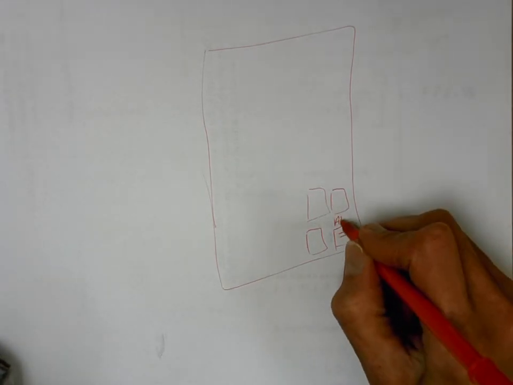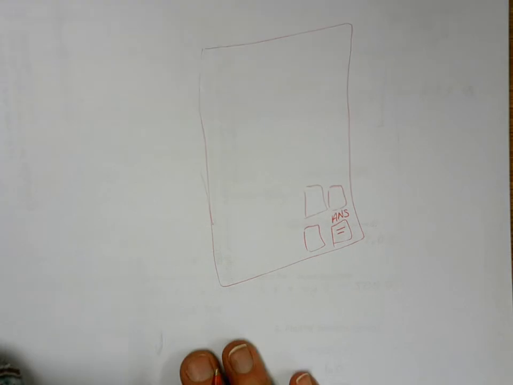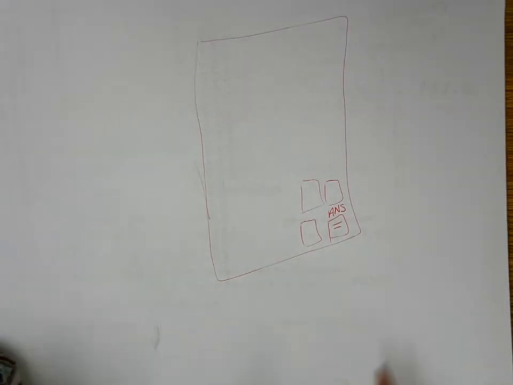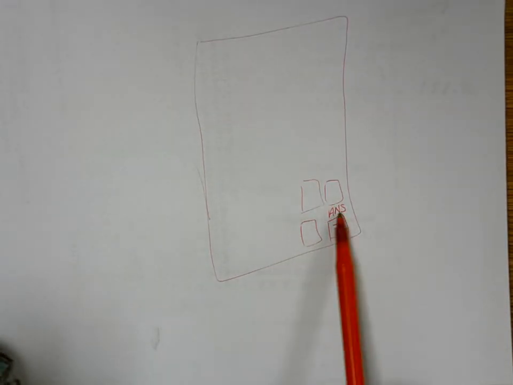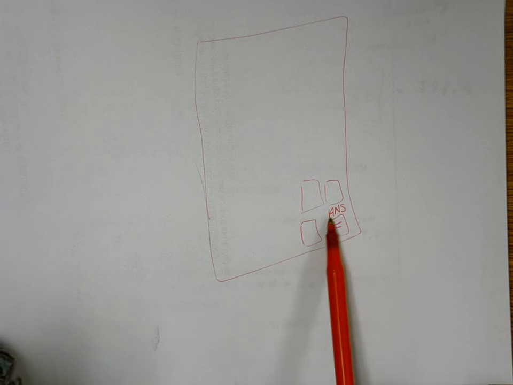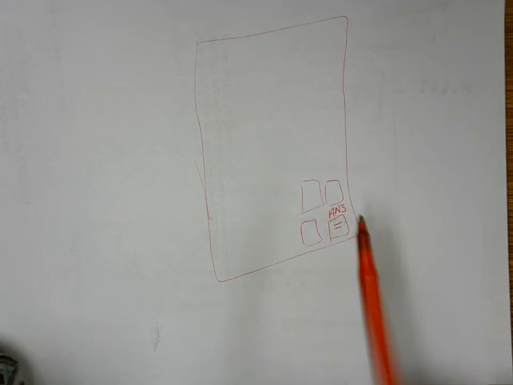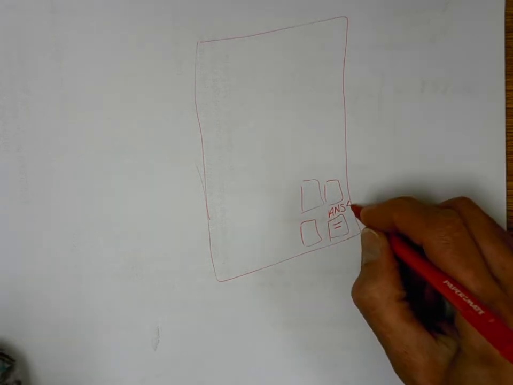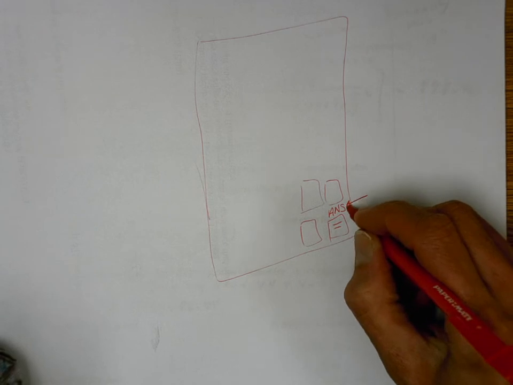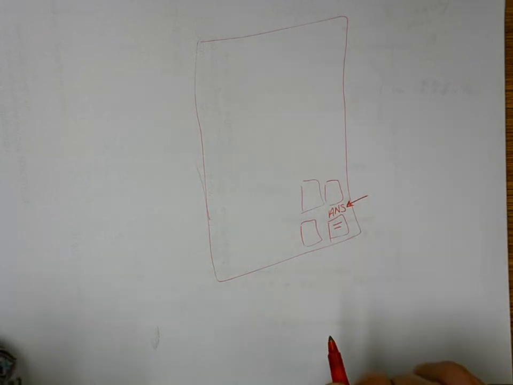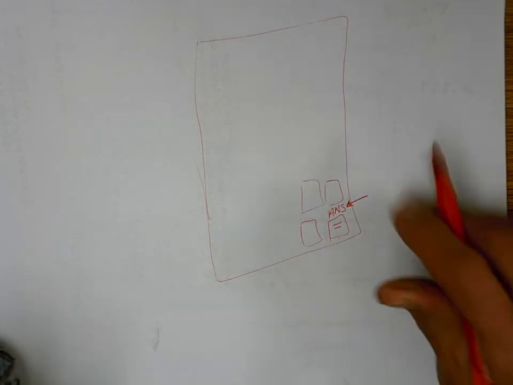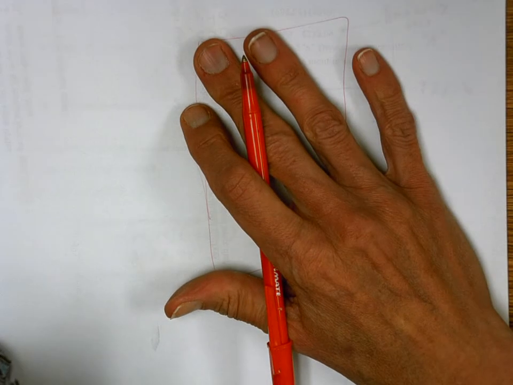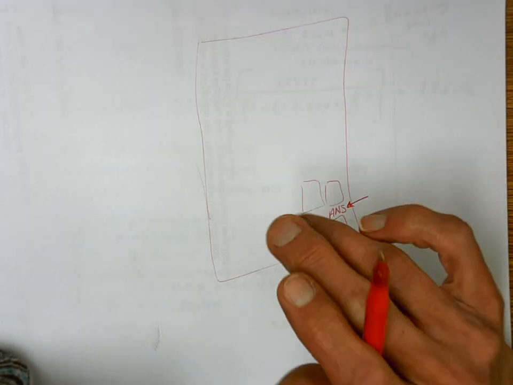See if it says ANS, okay? If it doesn't, find the key that has ANS above it. Now what ANS is, it stands for answer. And what your calculator will do, it will store the last value that it has on its screen, okay?